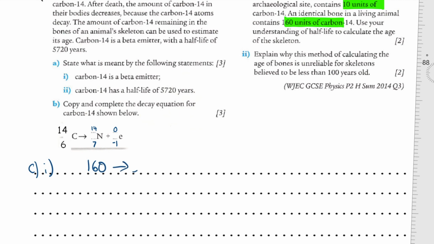So what's happening is, every half-life, the units could be mass, it could be count rate, it doesn't matter. We keep halving it until it gets to 10. Now how many half-lives have we got? 1, 2, 3, 4 half-lives.